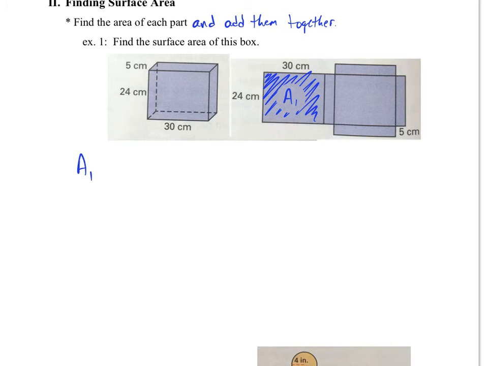But that shape there is a rectangle. And if you're not sure, just go with base times height, because that'll work for squares and for rectangles. But the base is going to be 30, agreed? Because top and bottom both are 30. So we have 30. I'm going to bail on units for right now. So 30 times 24. Let me grab a calculator. That gives me 720.